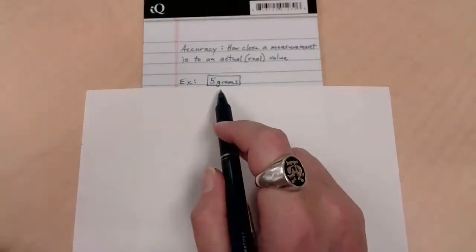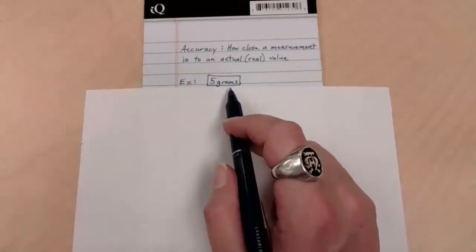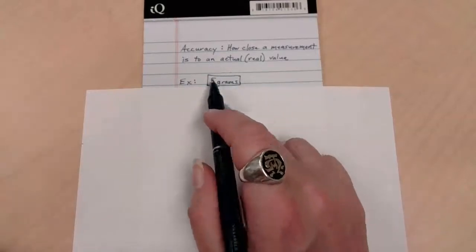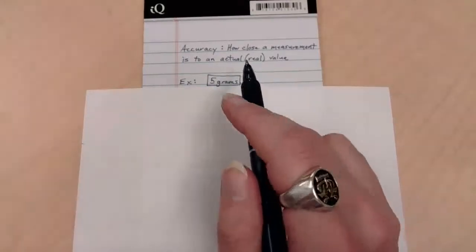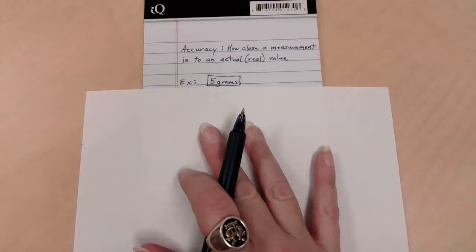So let's pretend that we have something that is actually 5 grams. We've measured it. An official measurer has measured it. We sent it to the doctor's office. It got measured. We sent it to the chemist. It got measured. And it's actually 5 grams. So this is the real value right here. And then we put this on 3 scales.